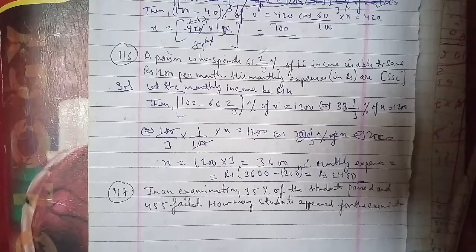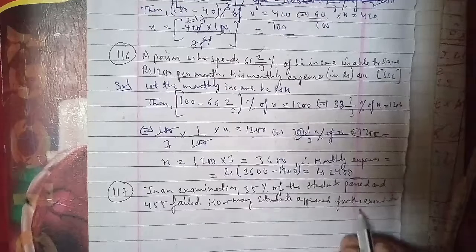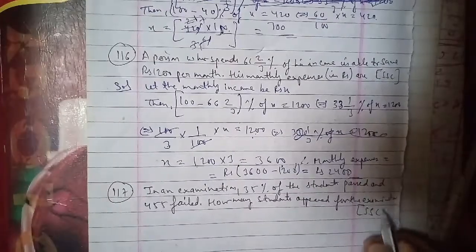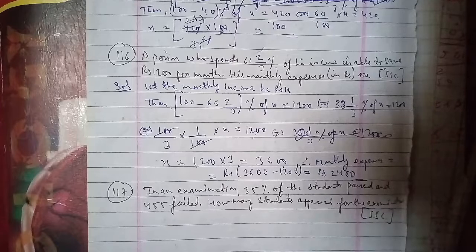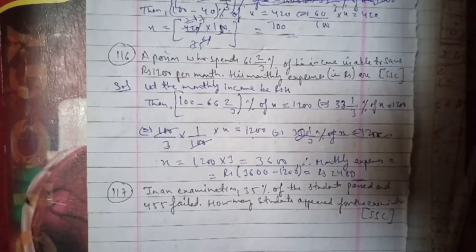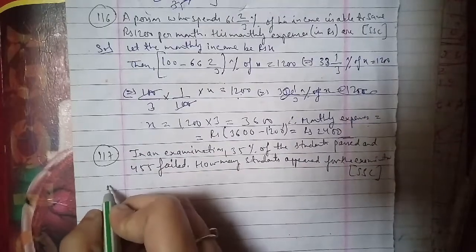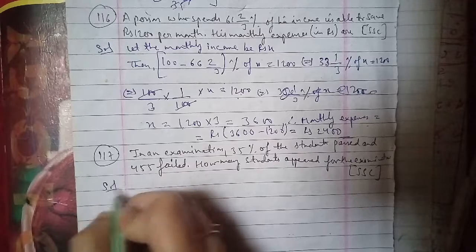The solution for the same is: let the number of students appeared be x. Then 65% of x equals 455.